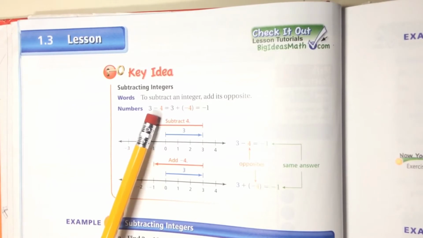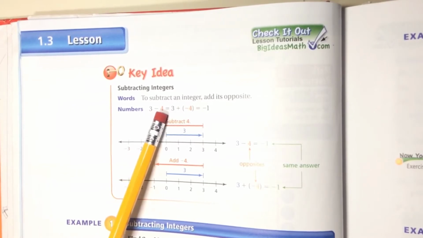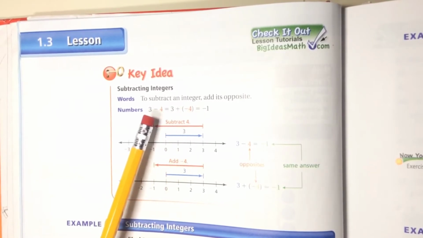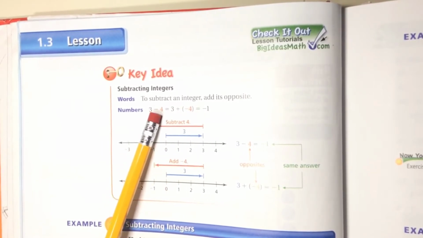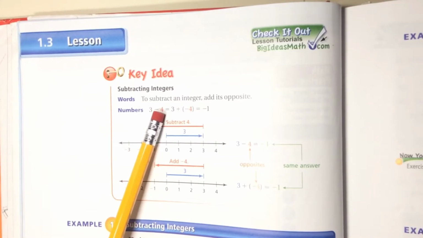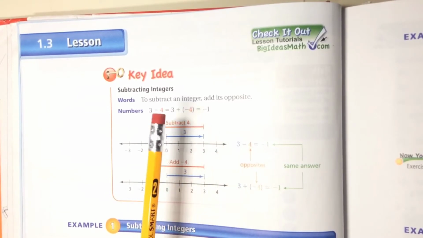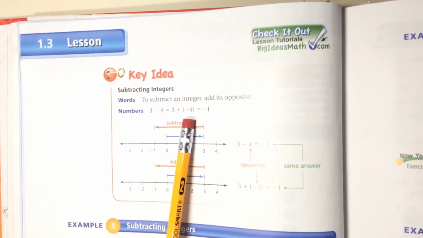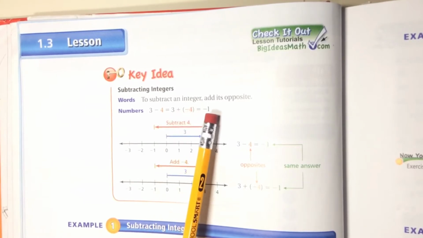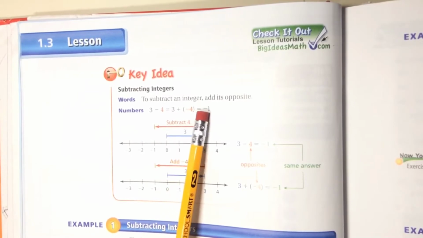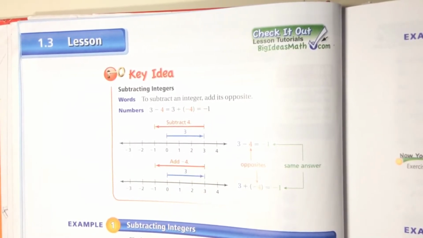So instead of 3 minus 4, that's the same as 3 plus a negative 4, where we keep the first number and turn it into adding the opposite of the second number. So instead of subtracting, we're adding, and the opposite of 4 is negative 4. Now we just have 3 plus a negative 4, different signs subtract, so we get 1, and we keep the sign of the larger number, which is the 4 in this case, so negative 1. That's one way to do this.